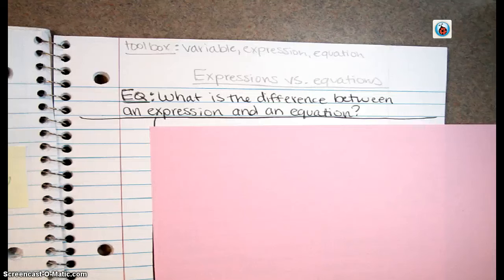In the toolbox, I put the words variable, expression, and equation. My title was expressions versus equations. And my essential question for today is, what is the difference between an expression and an equation? Go ahead and pause and write this down if you need to. Remember, you can always go back if I'm moving too quickly. So let's begin.